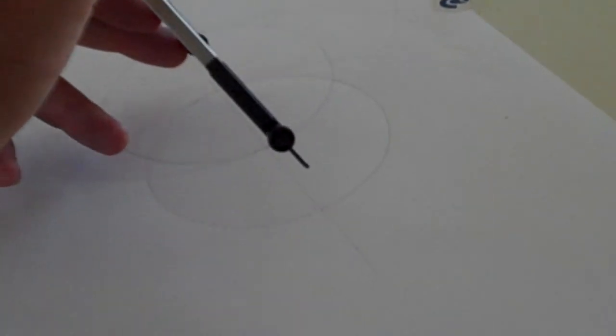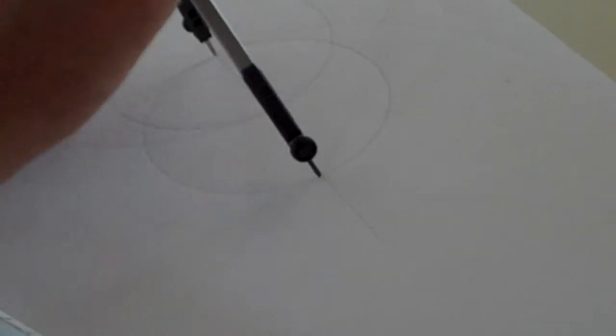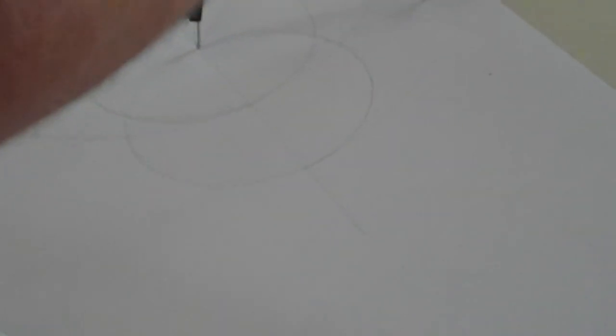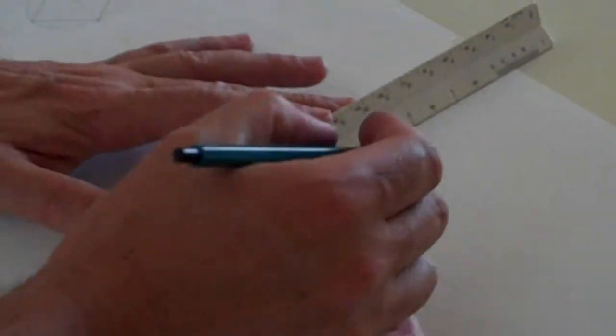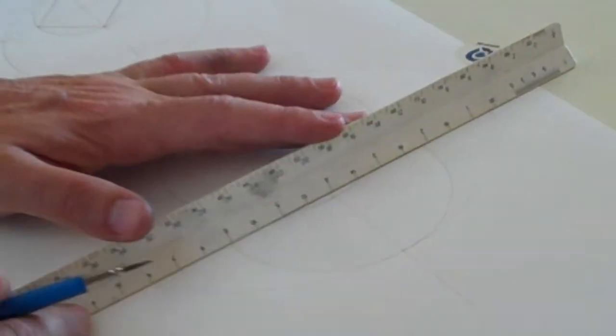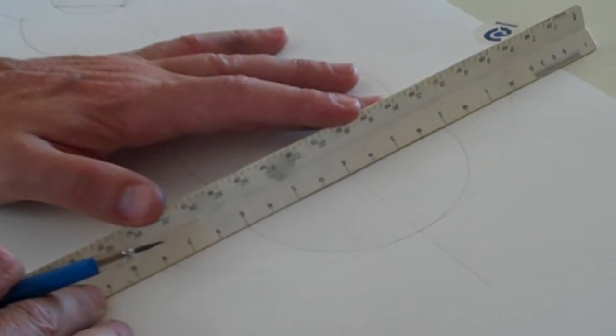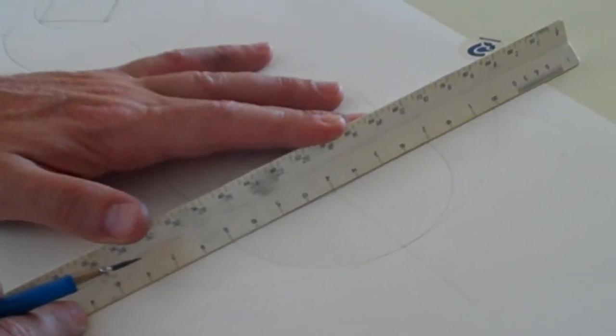And one more time here. Which gives us a couple of lines.